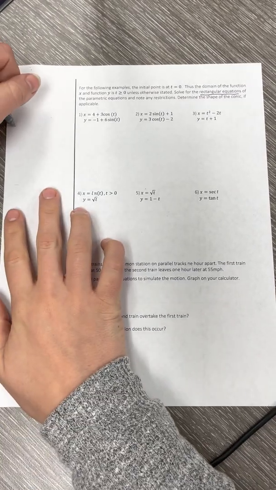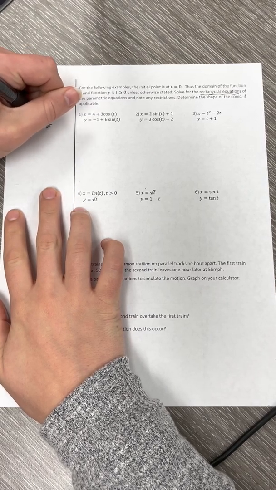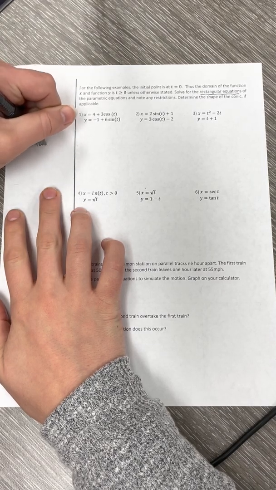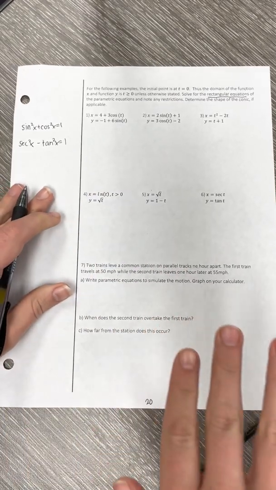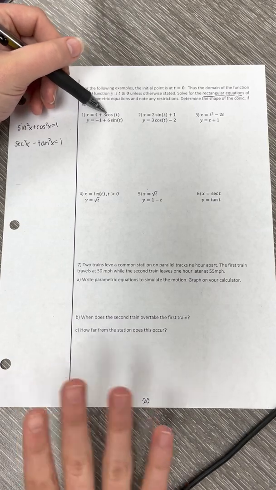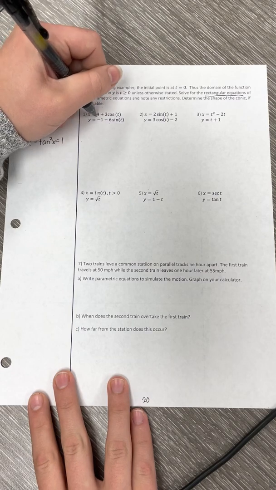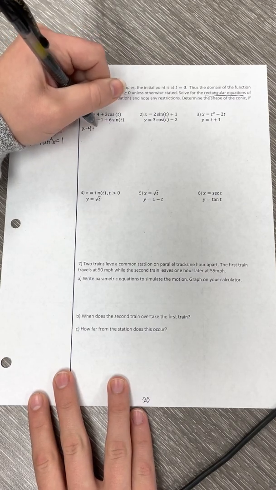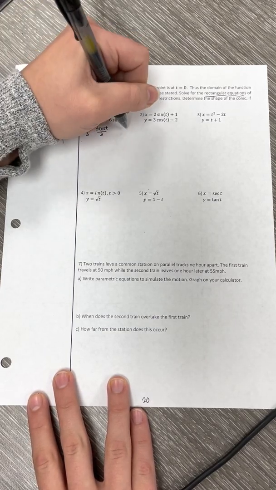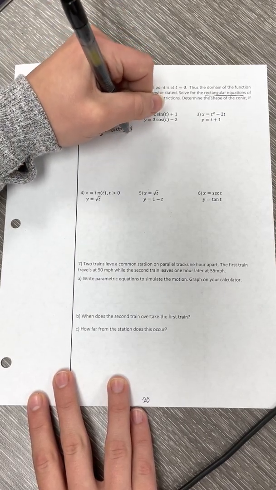All right, so please don't forget our sine squared x plus cosine squared x is equal to 1, and our secant squared x minus tangent squared x is equal to 1. You will need those. So again, for each one, we're basically going to move everything over and set them equal to sine and cosine. So starting with the first one, if I subtract the 4 and move it over, I get x minus 4 is equal to 3 cosine t, and then I would divide by 3. So cosine of t is equal to x minus 4 over 3.